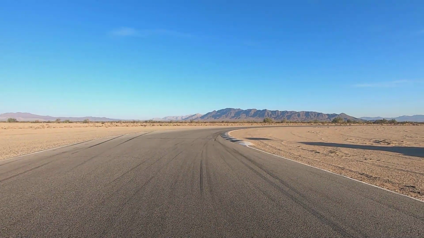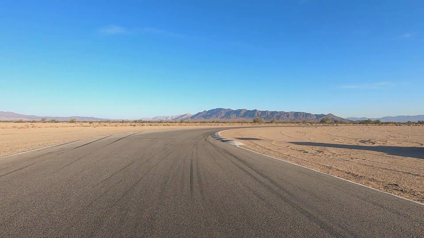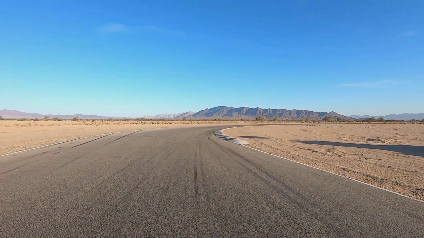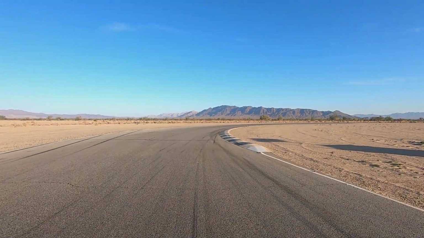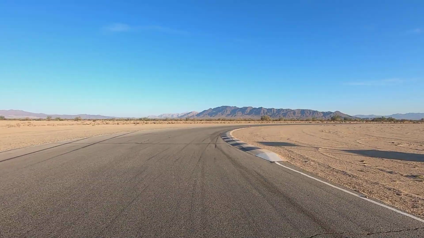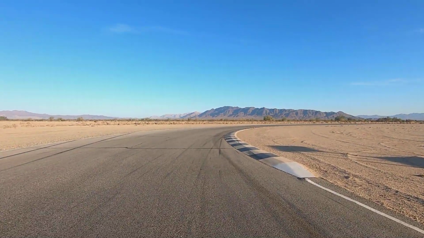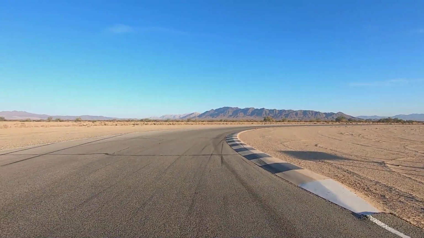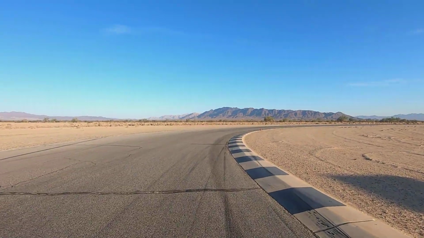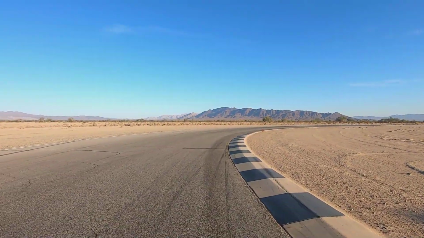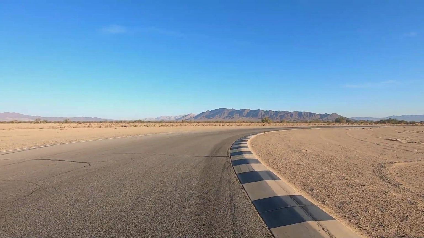And we want that to happen pretty early to set us up better for the next corner. So I actually choose an apex intentionally in this corner much earlier than that cone. In fact, when I come into this corner, I'm probably apexing it somewhere in this neighborhood here, right?